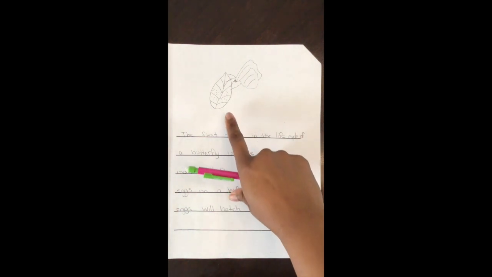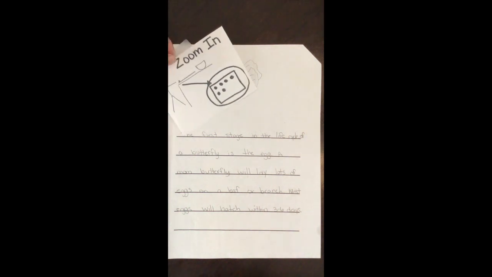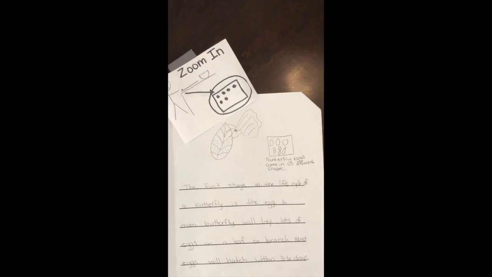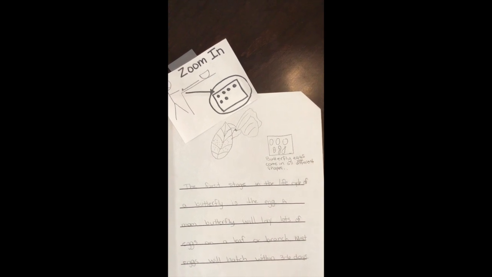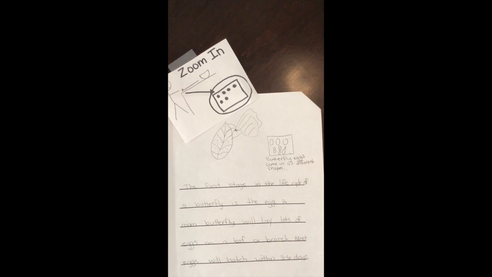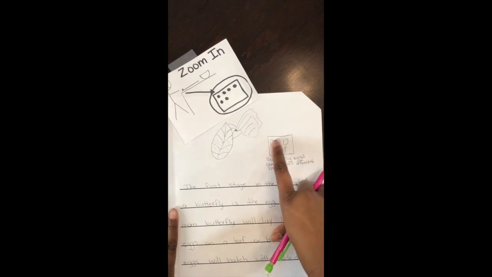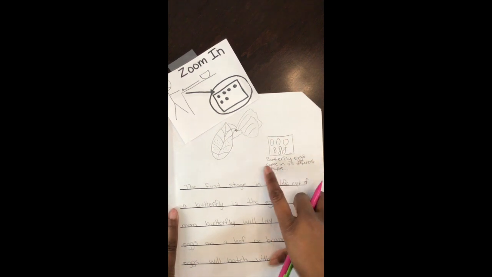Well, you can't really see the eggs on the leaf, so maybe I can add a zoom in and make it so that you can see the eggs close up. Okay, let me try to zoom in now. All right, so let's see what I added. I added a zoom in to this picture because I wanted to show you what part I wanted to teach about close up and so that you could see it in lots and lots of details. So I made my egg super big so that you could see the detail.